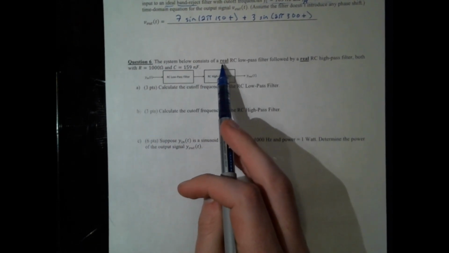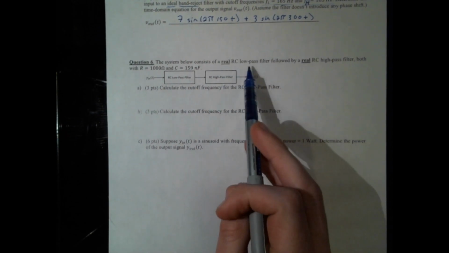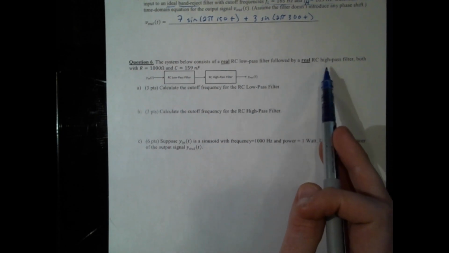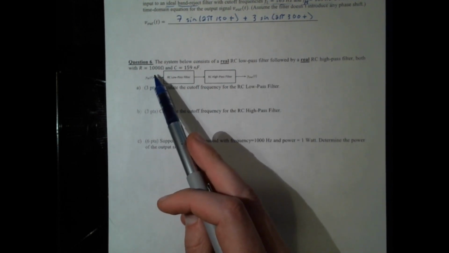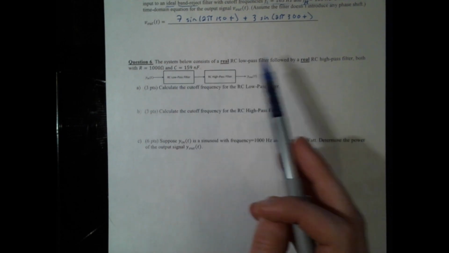So moving on to question 6, the system below consists of a real, now real instead of ideal, RC low pass filter. So that's resistor and capacitor low pass filter, followed by a real, again, RC high pass filter, so resistor and capacitor high pass filter. Both of which R is 1000 ohms, and C is 159 nF.